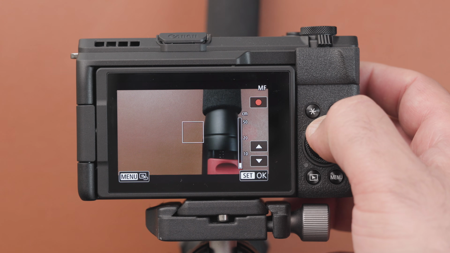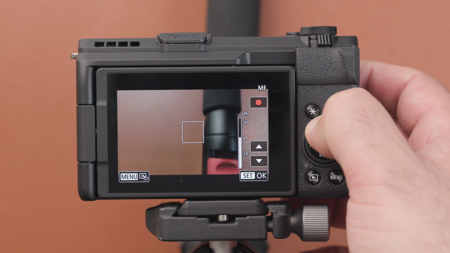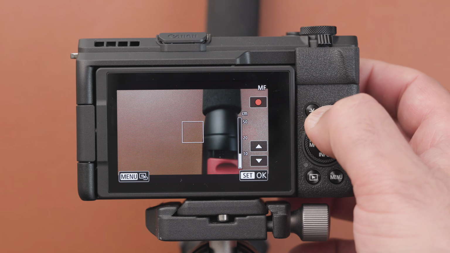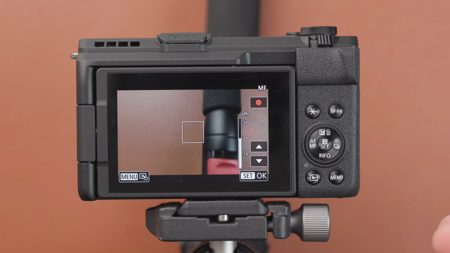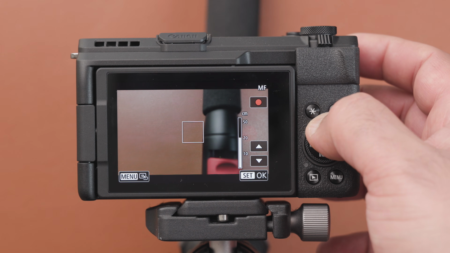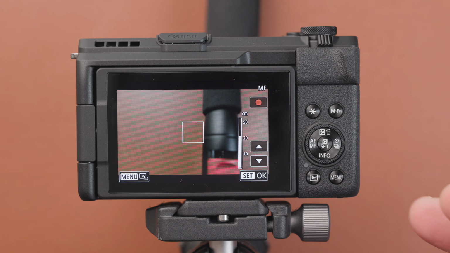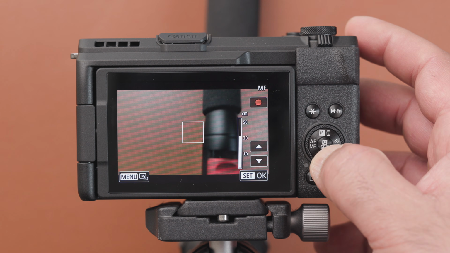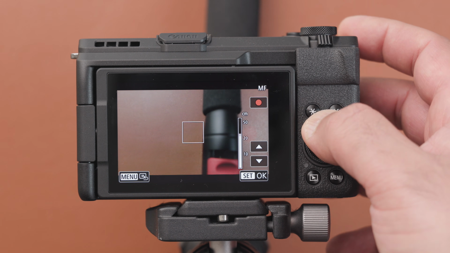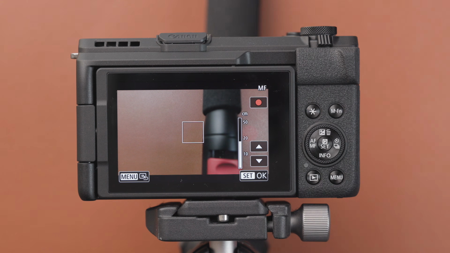I have to tap up or down, you see, with this thing. Unless you are on a tripod and you're not hand holding the camera, that's the only way you can do it smoothly. If you're hand holding the camera or your camera is on a slider or a gimbal, that's kind of impossible to do the proper manual focus. So I will just suggest, just forget the manual focus. The autofocus on this camera is pretty good.